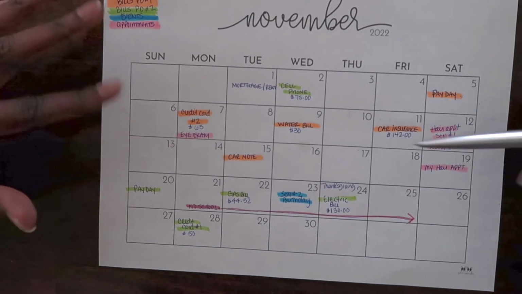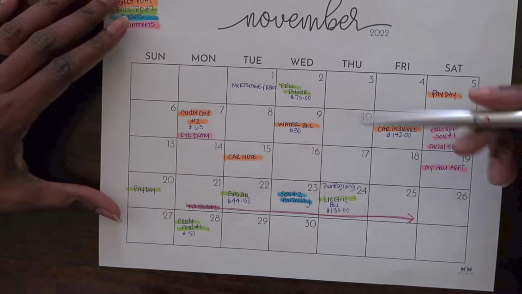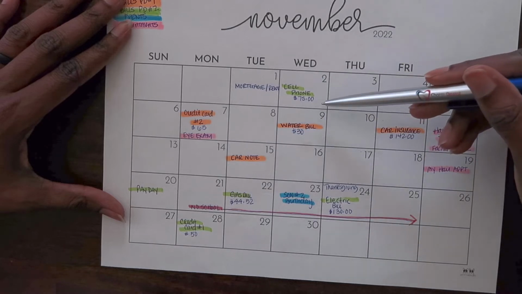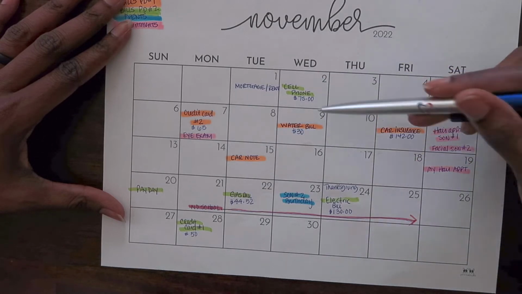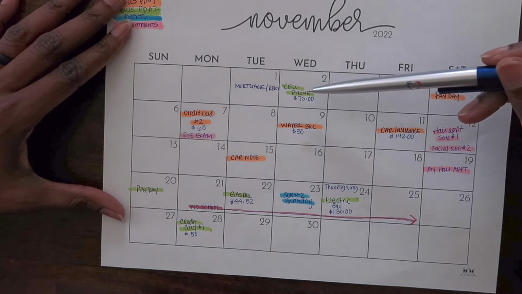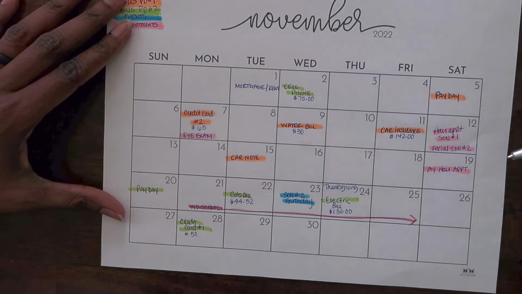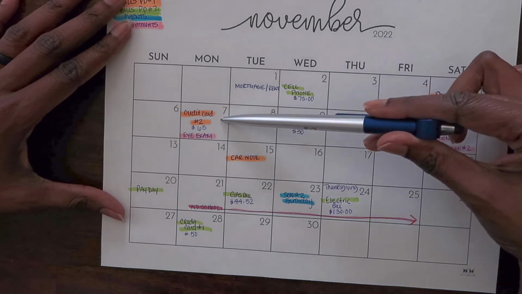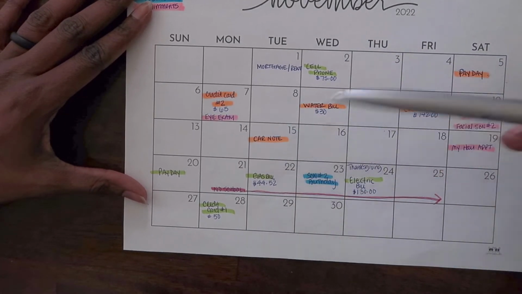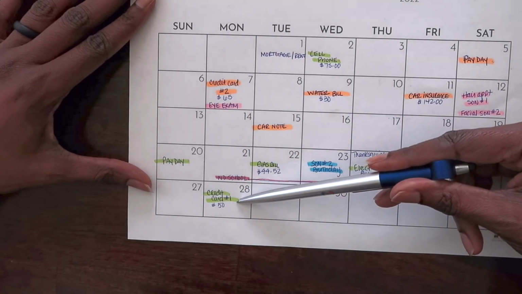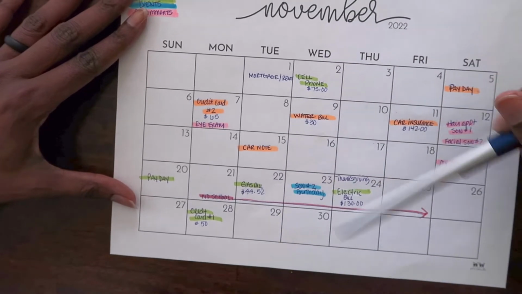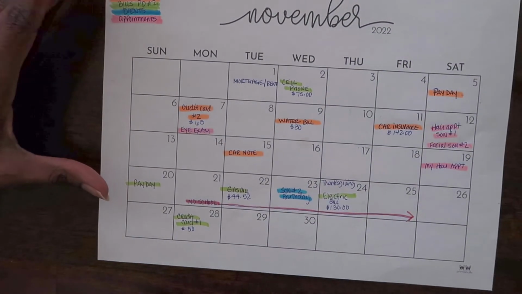We'll talk about the colors more in just a moment, but let's say you had a calendar, put the due dates for when your bills are due. For example, I have the cell phone bill due on the 2nd. We have the water bill, credit card number 1, car insurance, car note, gas bill, credit card number 2, credit card number 1, and so on and so forth. You get the idea, right?